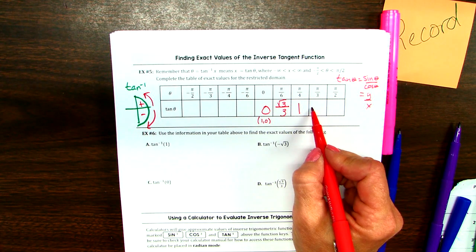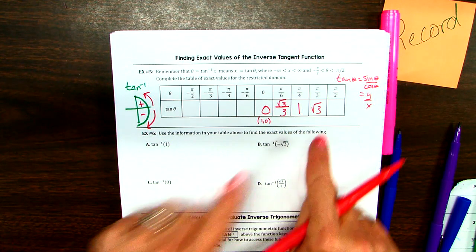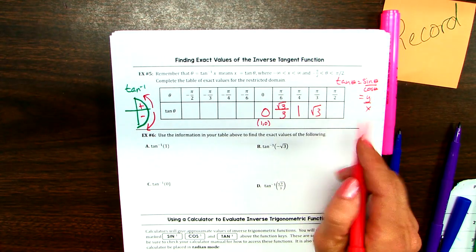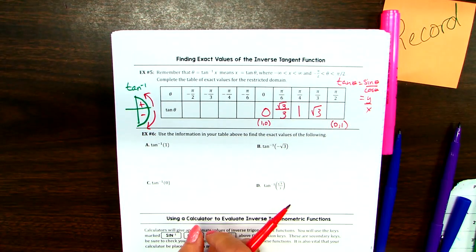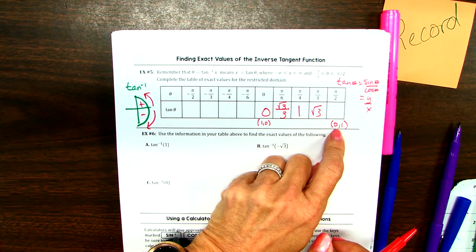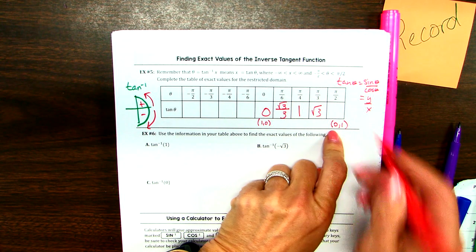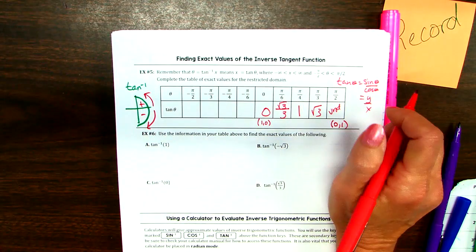Denominator of 3's, square root of 3. Don't forget that. That's easy to remember. Not these. Not for me. I need the ordered pair. How long does it take you to figure out what that ordered pair is? Seconds. Right. And 1 over 0 is undefined. And remember, that's because we have that asymptote at pi over 2 and negative pi over 2.